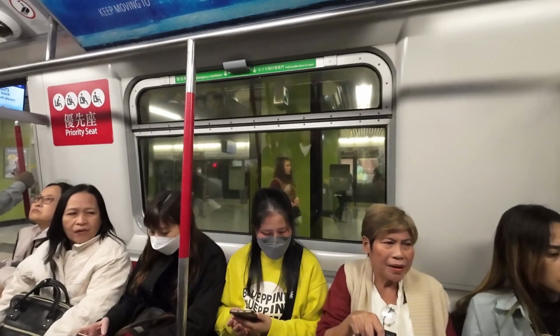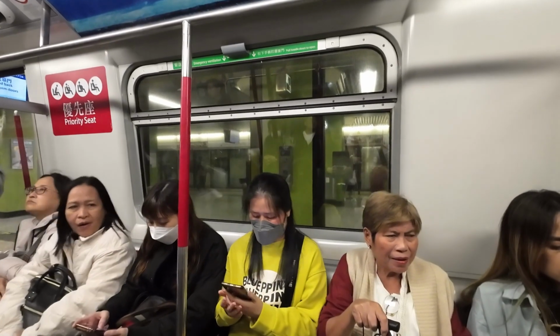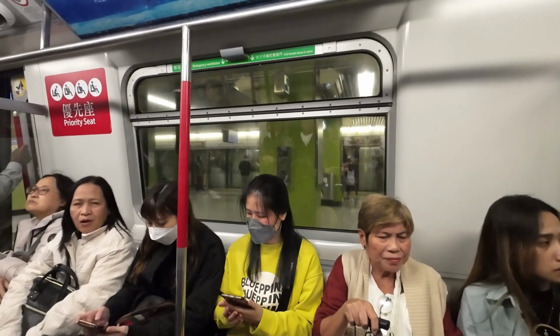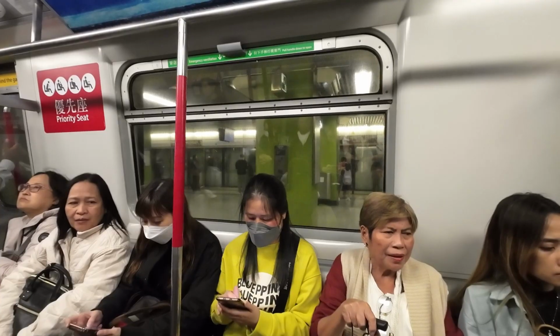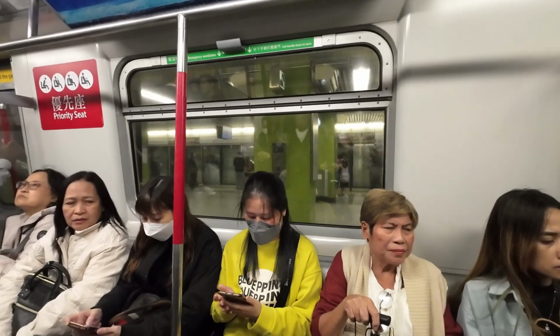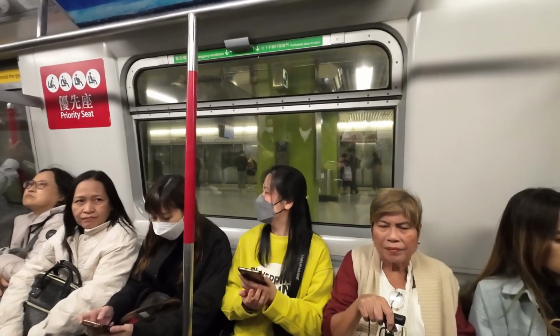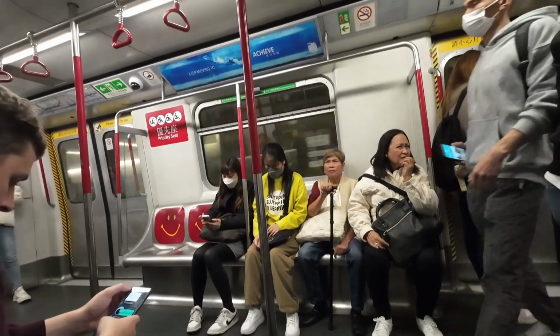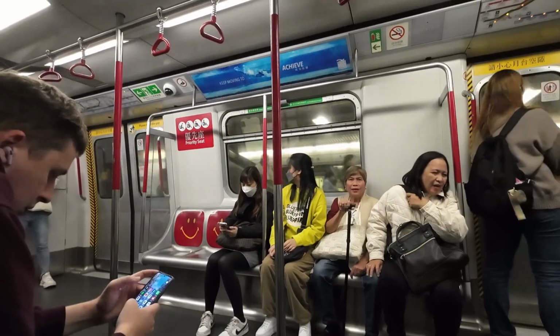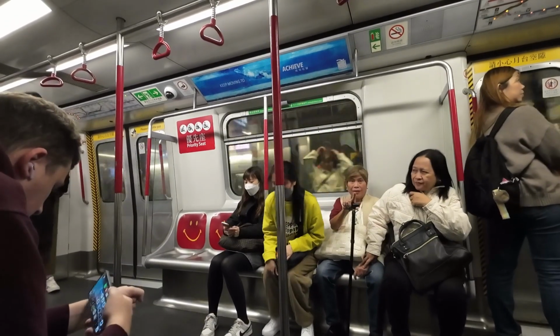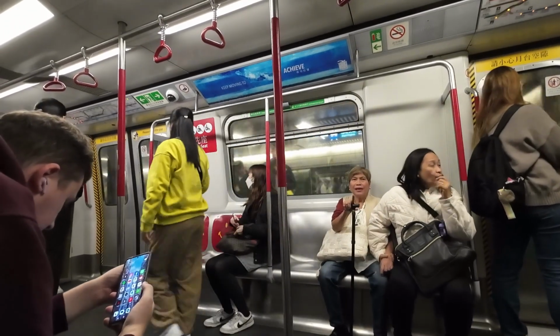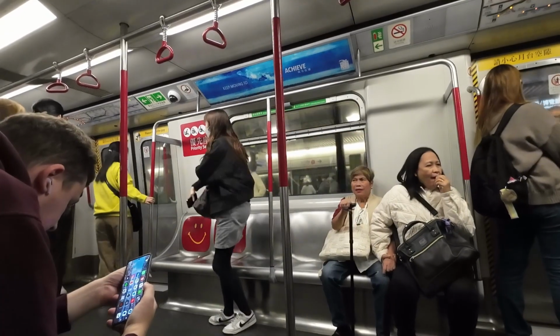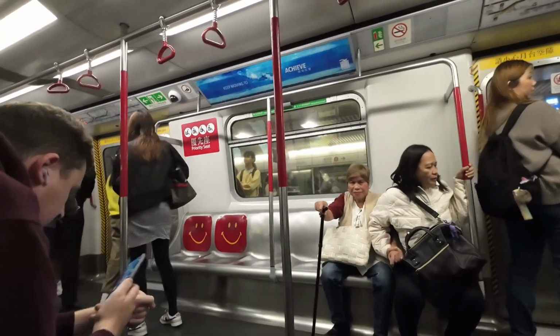Please stand back from the train doors. We will pass by Tsim Sha Tsui and Admiralty stations. At the third stop, we get down the train at the Central Station.